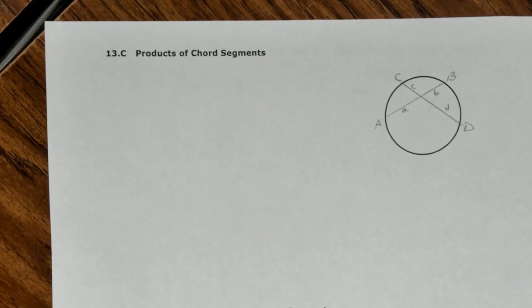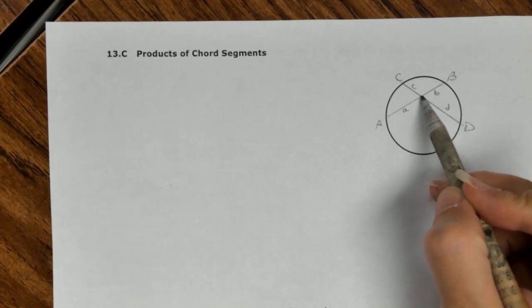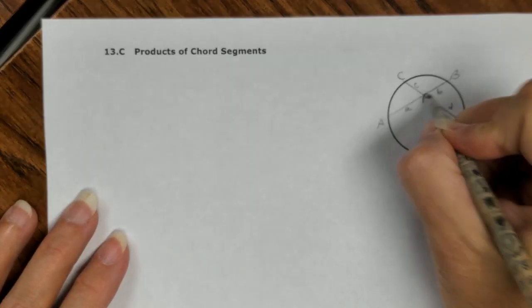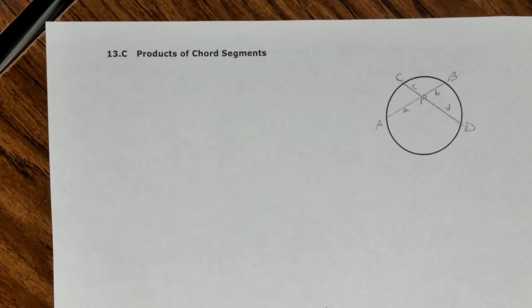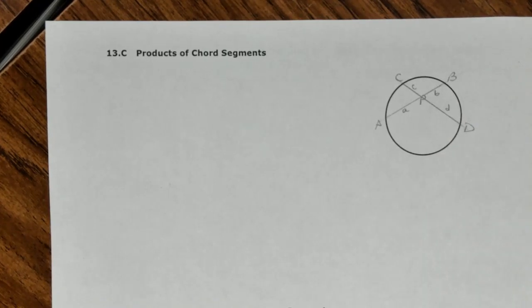Okay, now part C, products of chord segments. I've got my circle with a couple of chords in it. A chord is a segment whose endpoints are on the circle. So we have chord AB and chord CD here. And I also labeled the section, like from here to here is, I guess we should put a there. AP, the length of that is A, the length of BP is B, and so on. And you already know, like this times this is equal to that times that. We're going to prove it now.